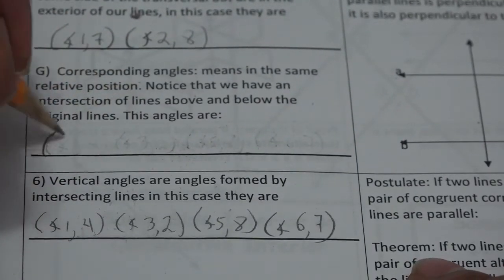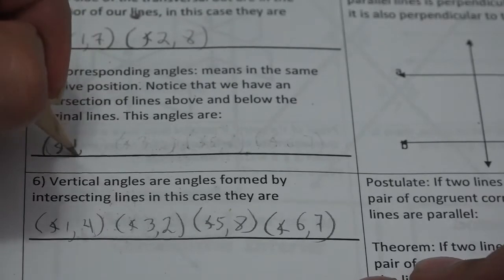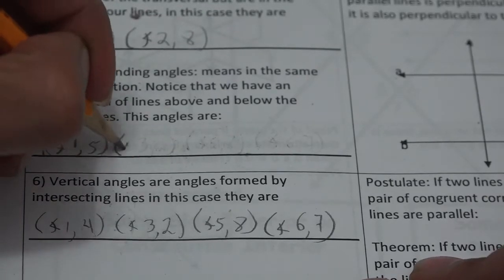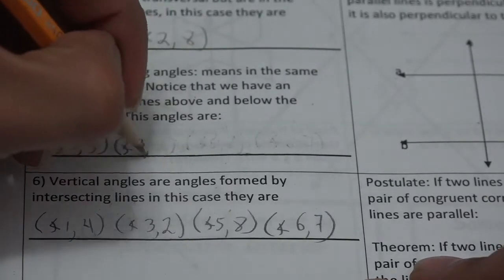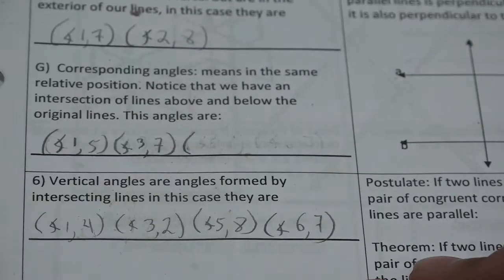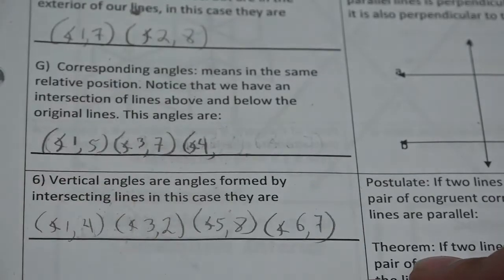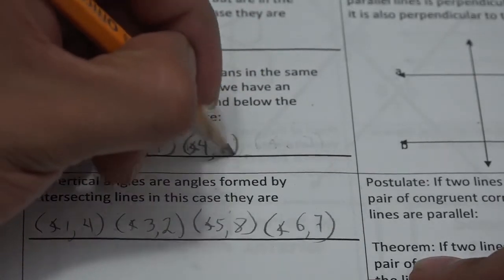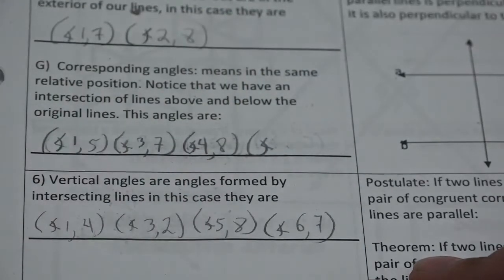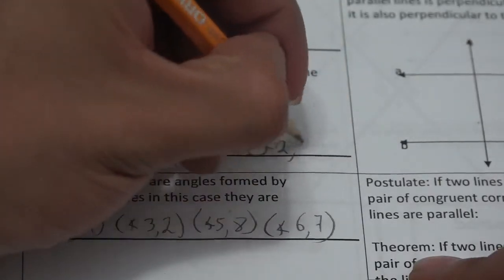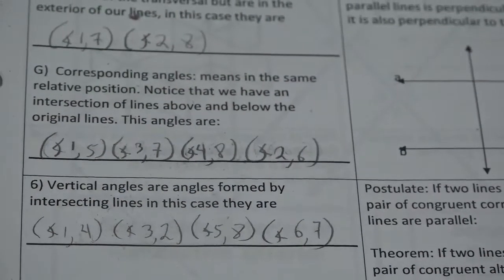So that's exactly what I'm going to write here. Angle 1 and 5, angles 3 and 7, angles 4 and 8, and angle 2 and 6. Okay, hopefully you understand that.